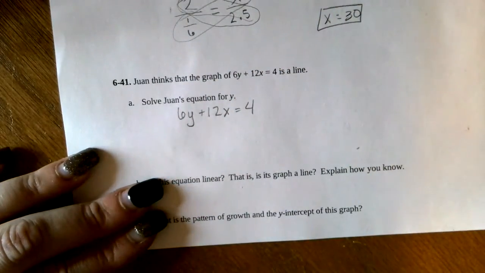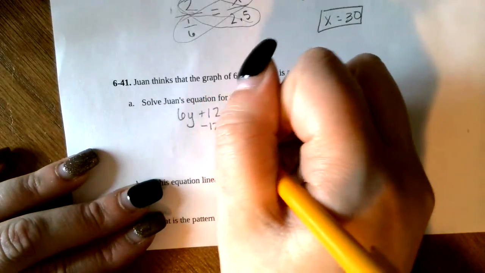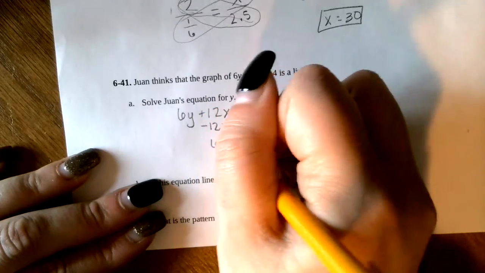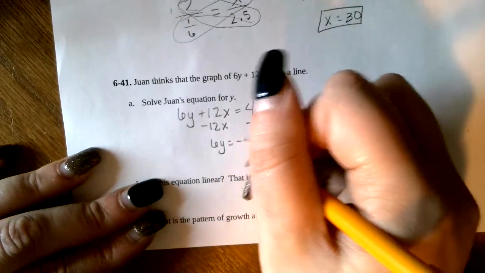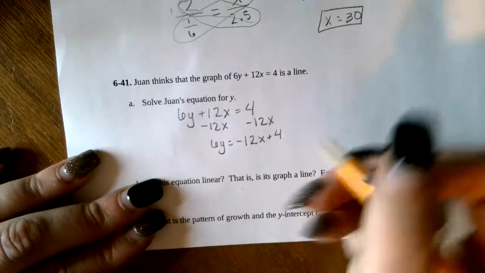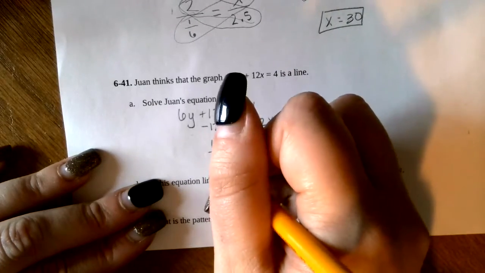All right, so we need to solve for y, so that means I'm going to get rid of my x's first, deal with those variables first. Minus 12x on each side, so that would leave me with 6y equals, I can't combine these terms, so negative 12x plus 4. Then I need to divide by my coefficient here.